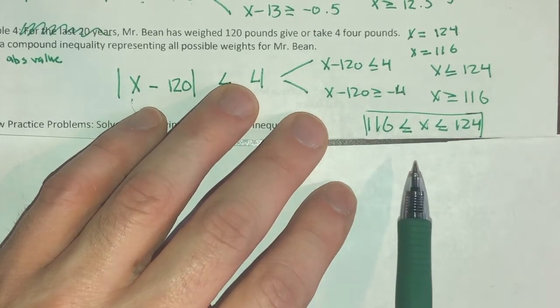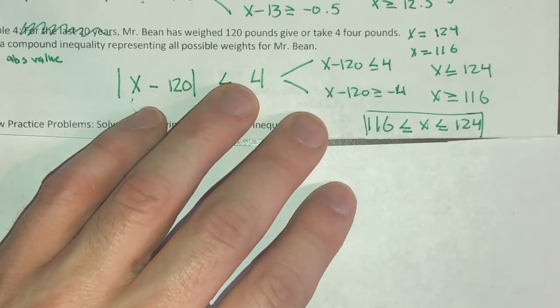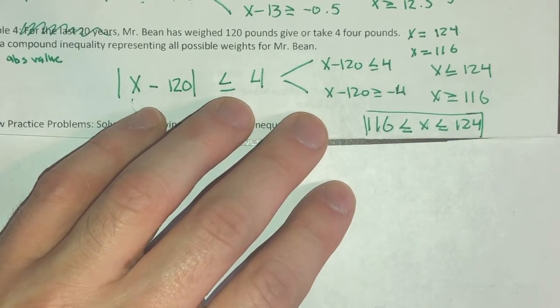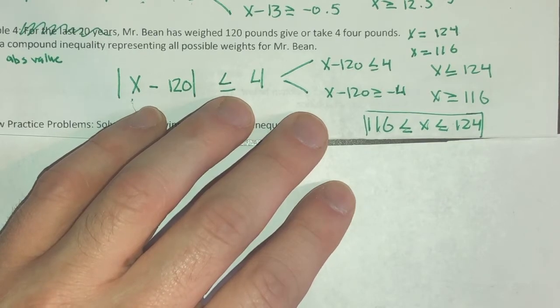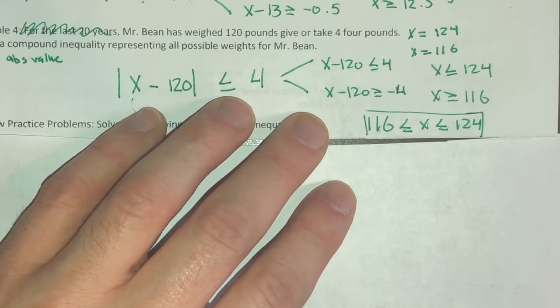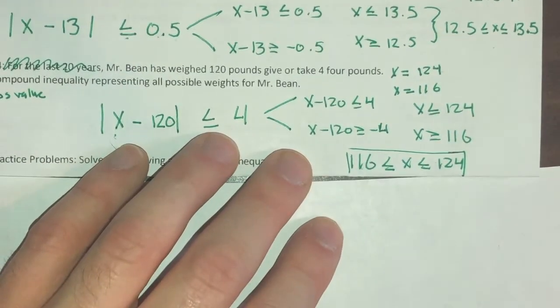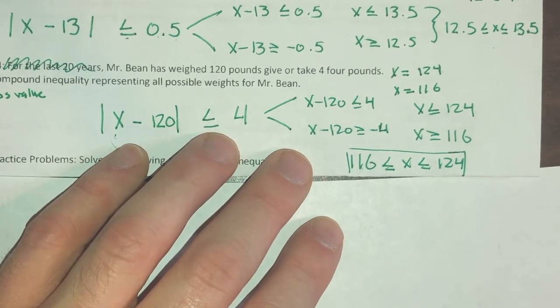Yes, it does. Okay? So folks, absolute value inequality word problems and equation word problems are not easy. And I feel that solving the actual ones without the word problems is not easy either. But it takes a very diligent thought process to be able to do this. You got to ask yourself, 1, what numbers make sense in the context? 2, what is the thing that I'm trying to hit? 120 pounds, 13 psi. What is the actual acceptable range?